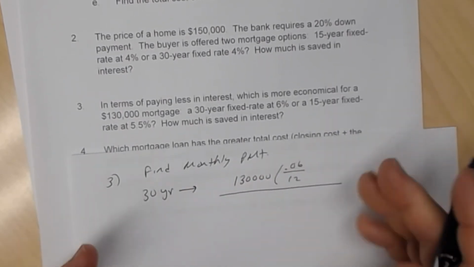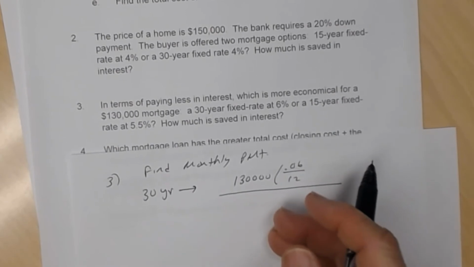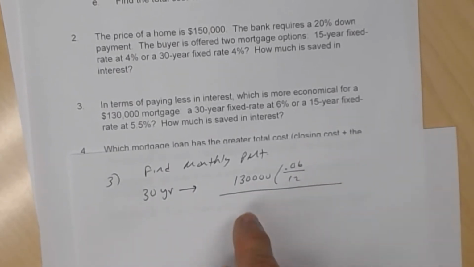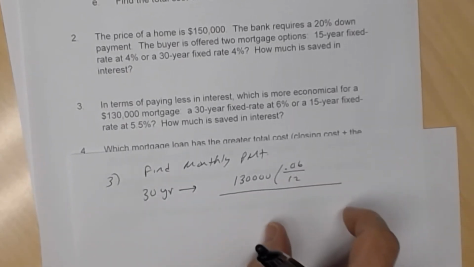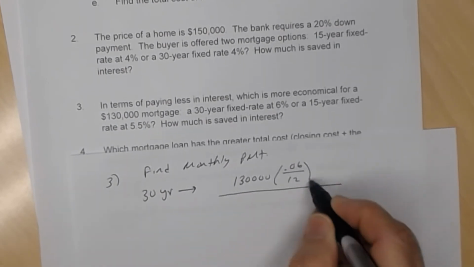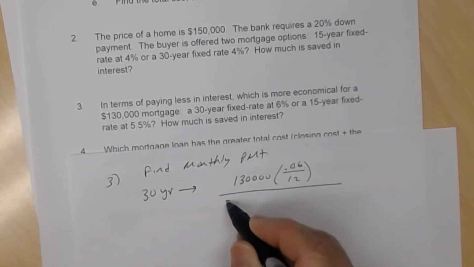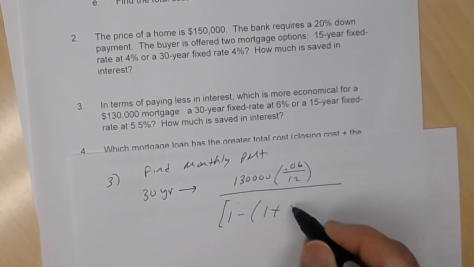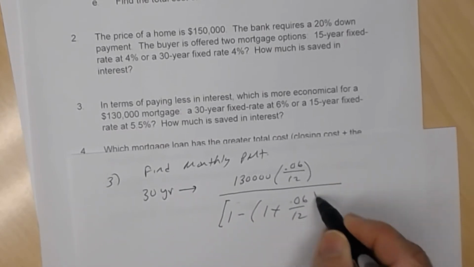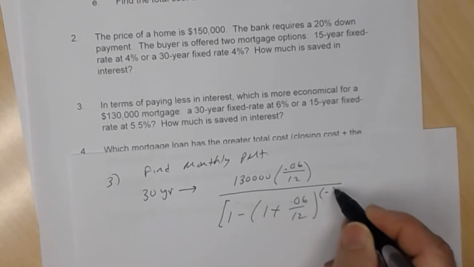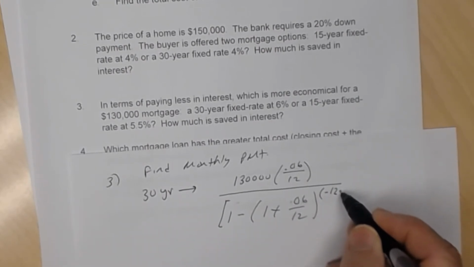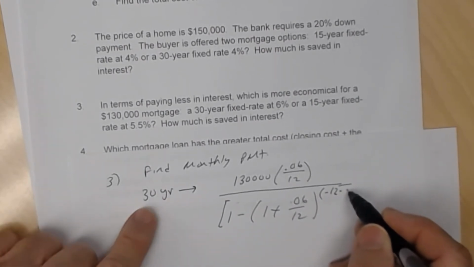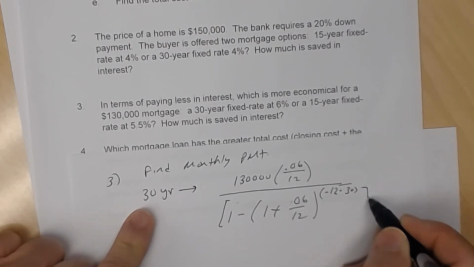Remember, 12 months in a year, so there are 12 installments. Divided by bracket 1 minus 1 plus 0.06 divided by 12 raised to the negative 12 times t, which is 30. So the time is 30, and then close that.